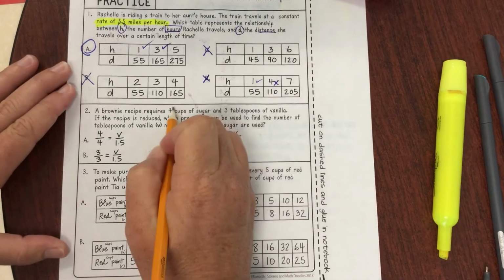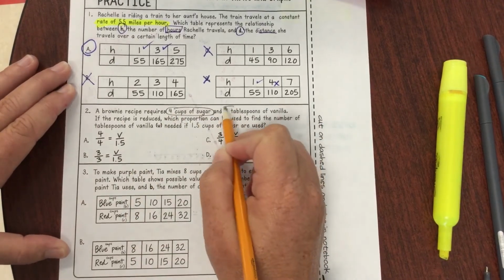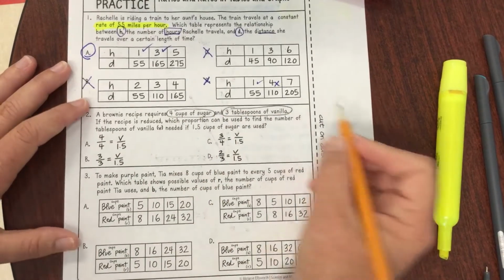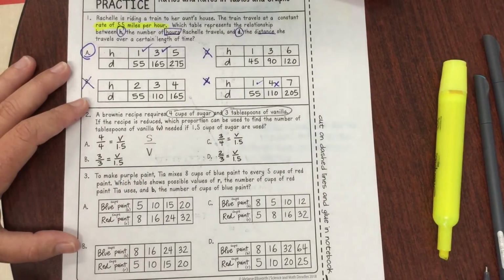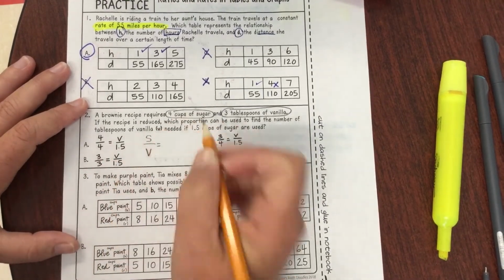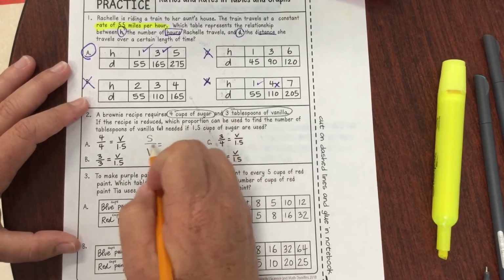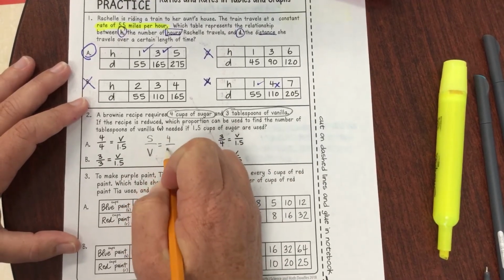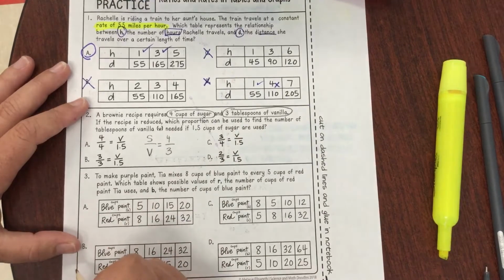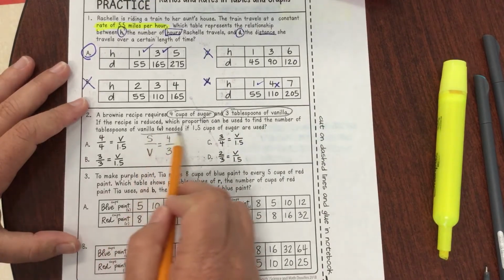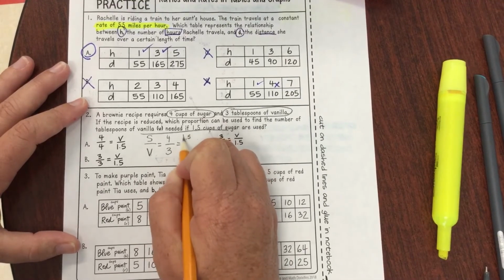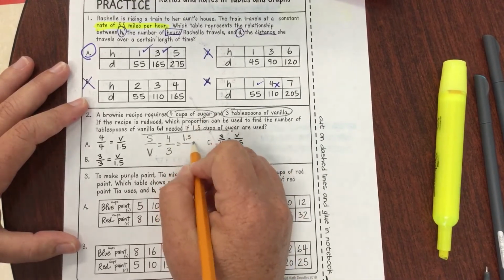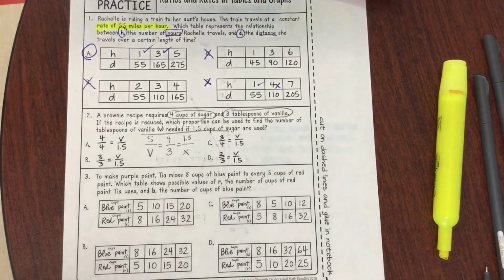So what am I comparing here? I've got 4 cups of sugar, 3 tablespoons of vanilla. So I've got sugar and vanilla. Then I'm going to move on, and I know that my rate it gives me is 4 cups of sugar to 3 of vanilla. What is it that I'm looking for? 1.5 cups of sugar, and we don't know how many vanilla.